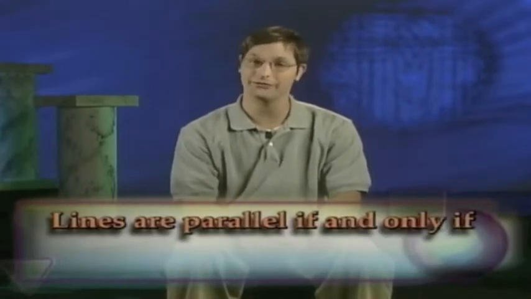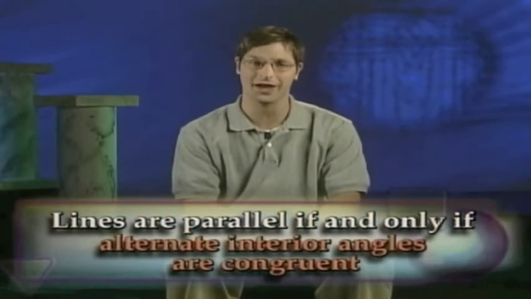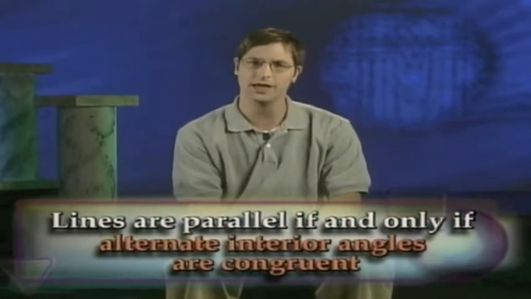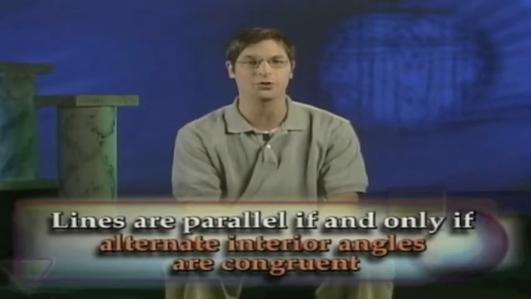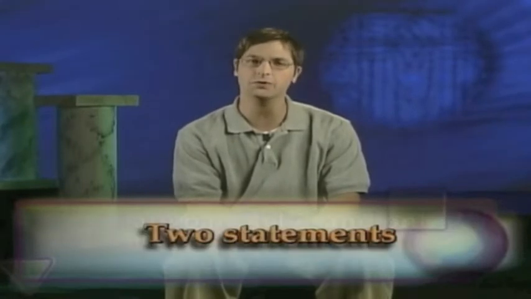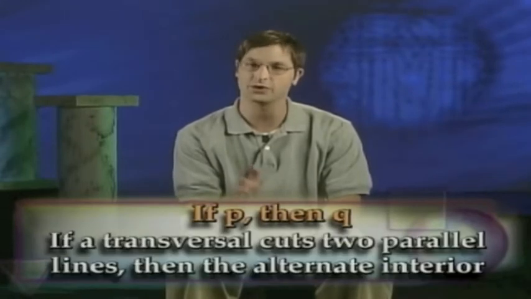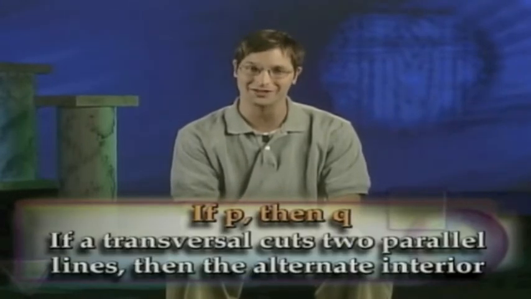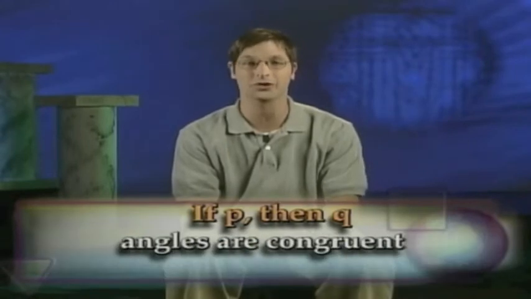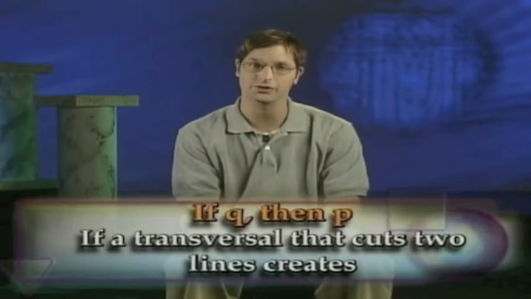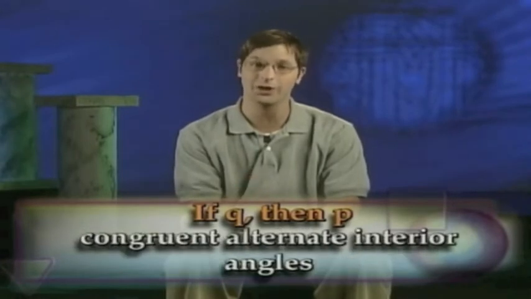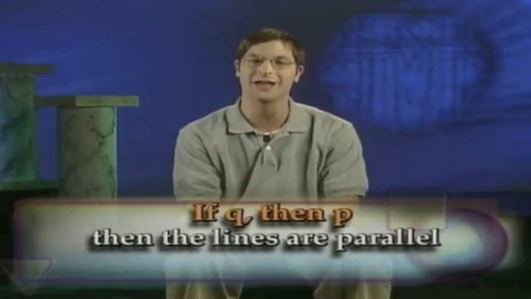Let's look at alternate interior angles. The theorem we want to prove is lines are parallel if and only if alternate interior angles are congruent. We need to prove each statement separately because this, like the corresponding angle postulate, is really 2 statements in one. The first statement, the if P then Q part, is if a transversal cuts 2 parallel lines, then the alternate interior angles are congruent. The second statement, if Q then P, is if a transversal that cuts 2 lines creates congruent alternate interior angles, then the lines are parallel.